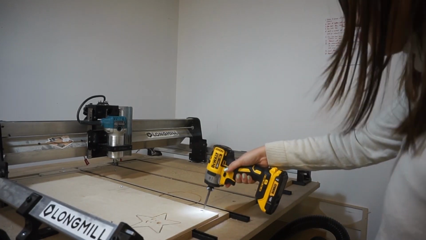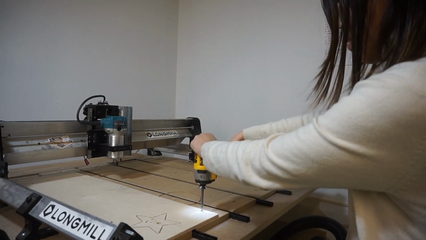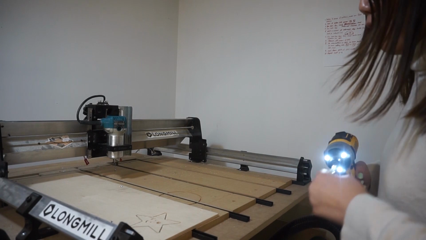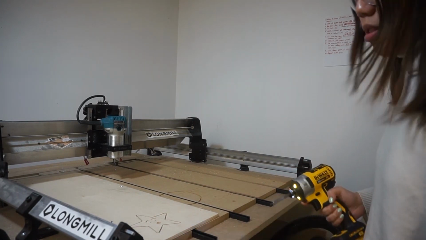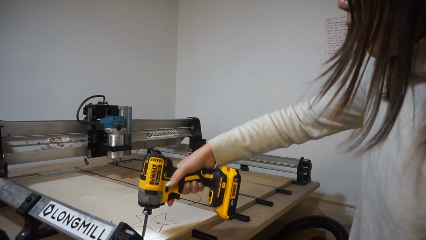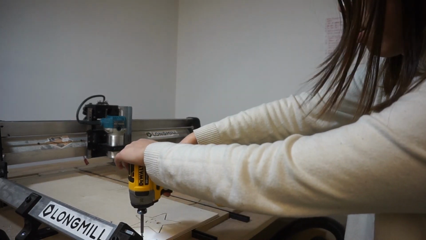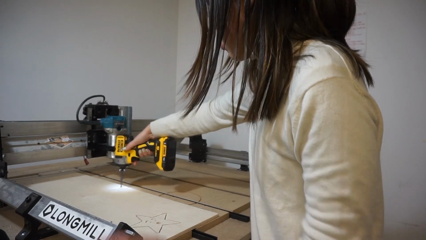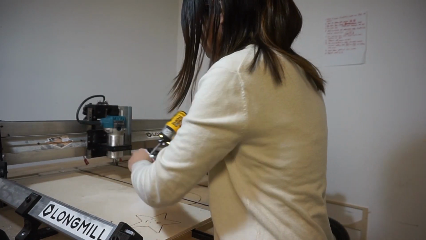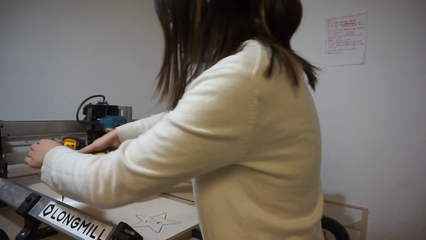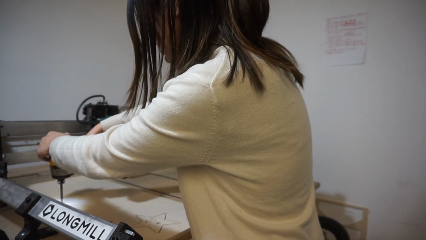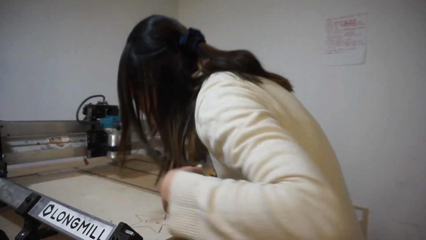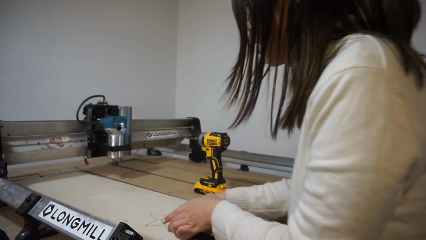So the first thing I gotta do before running my job is to take this random piece of material off the machine because I want to put MDF in. This is some plywood. Oh, perfect.